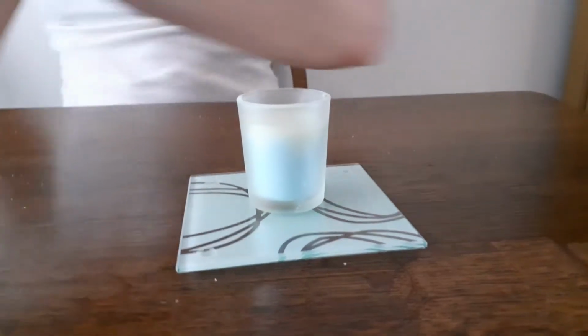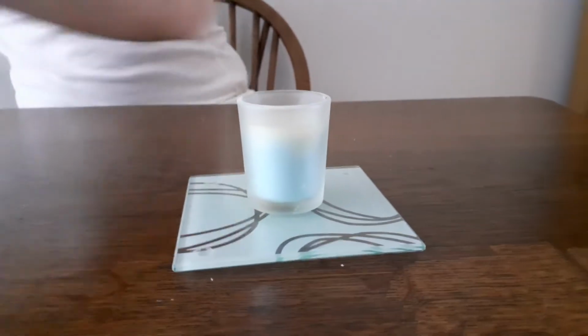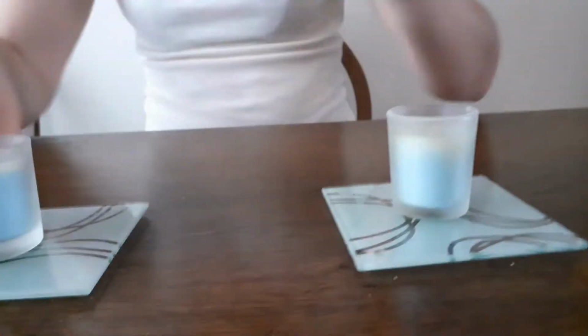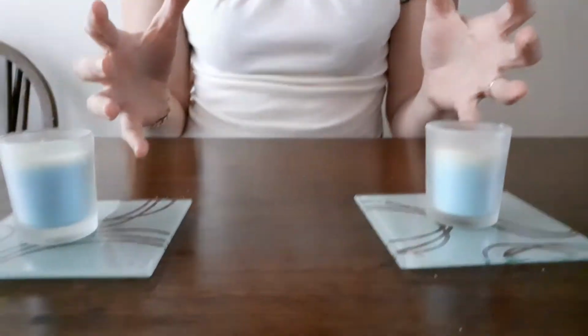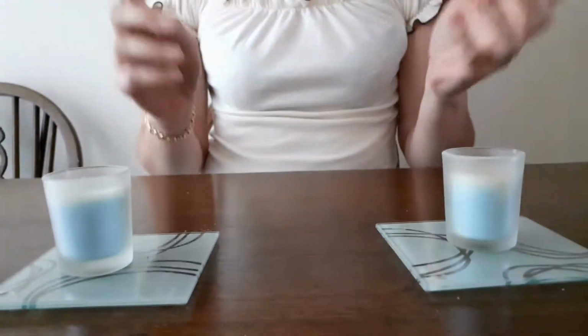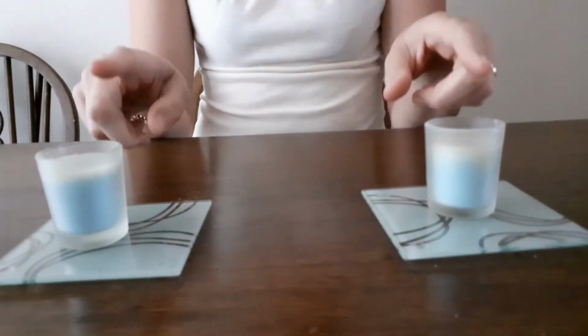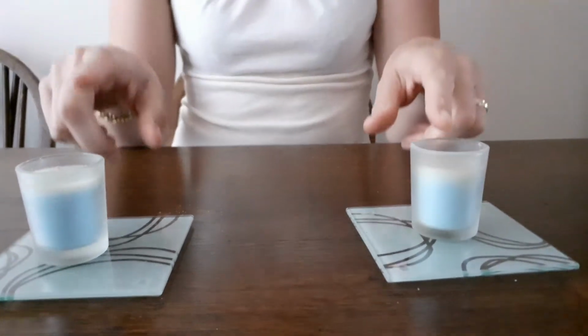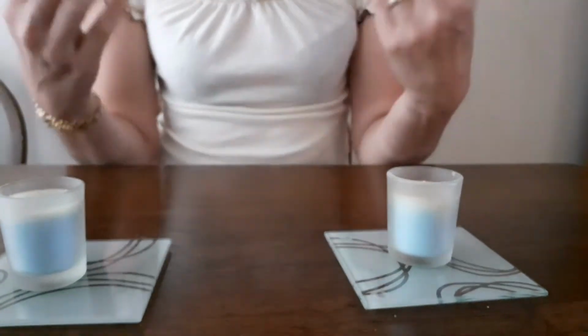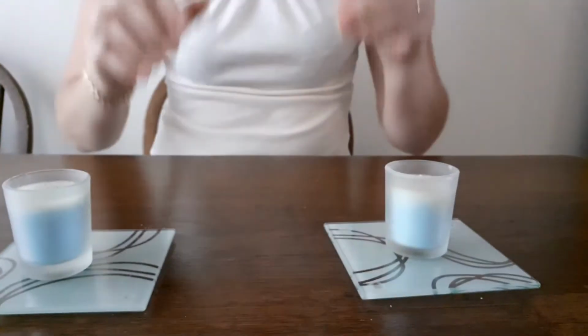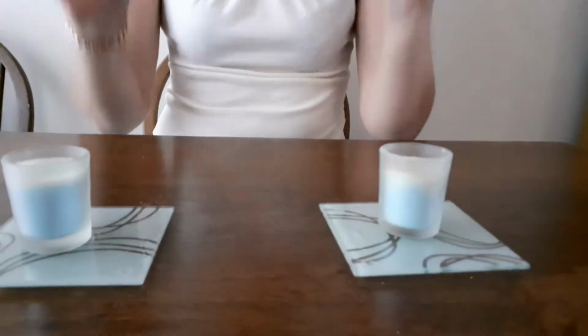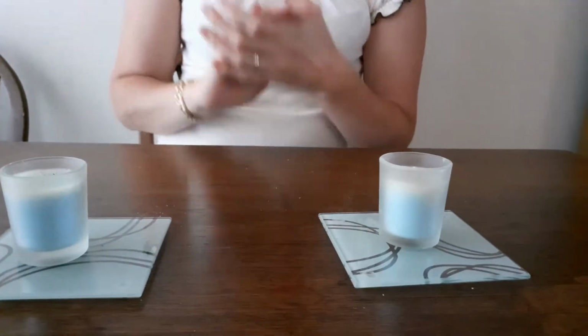Well done. Now we have two identical candles, because when we do an experiment, we only want to change one variable at a time. I could actually use the same candle for both of them, and I hope you will use the same candle for both of them, but identical candles are what I'm going to use.